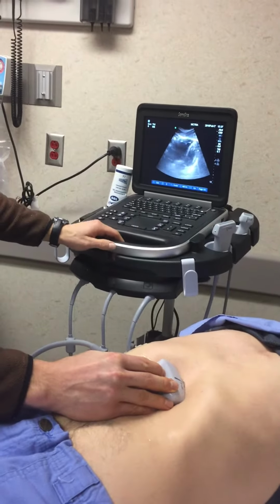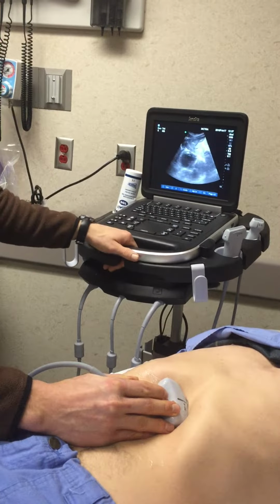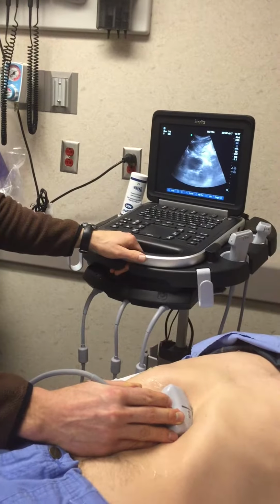You can take a breath. If you can't see the fluid on that view, you can adjust into a different cardiac view, such as a parasternal long or apical view, to help with that.